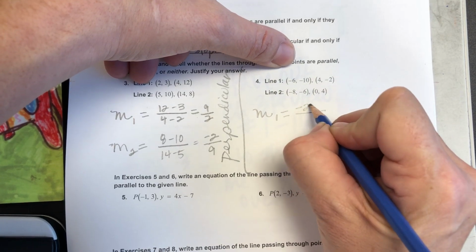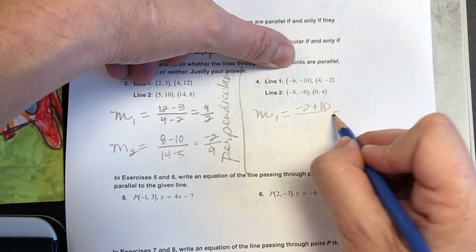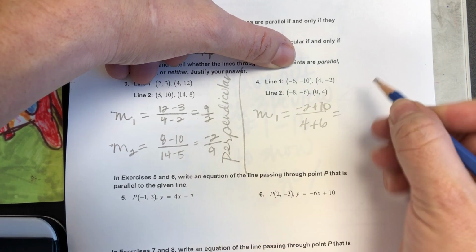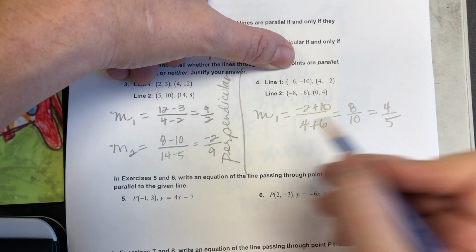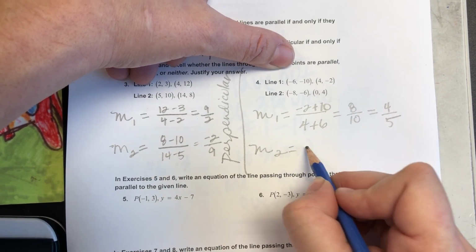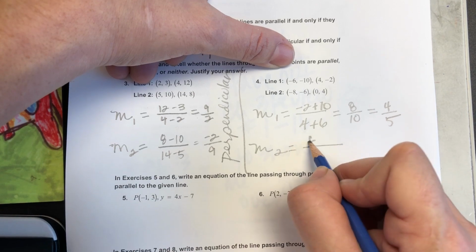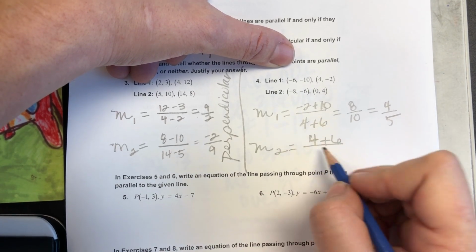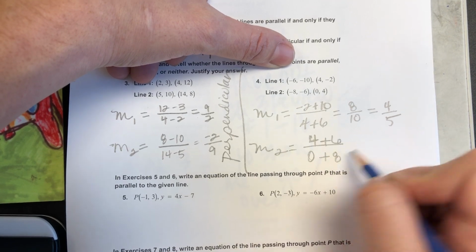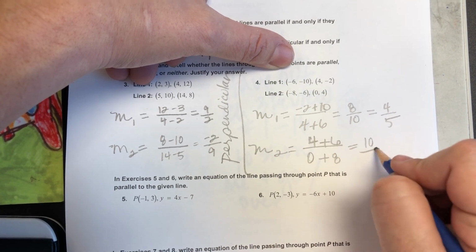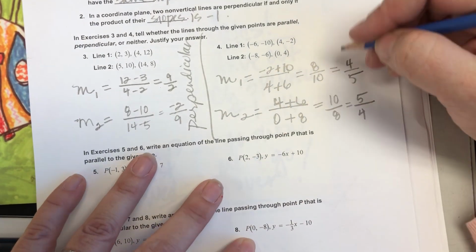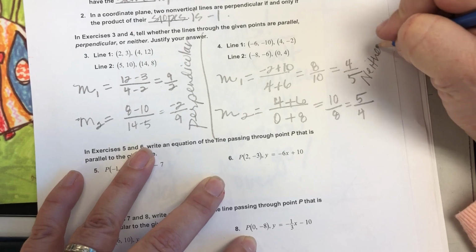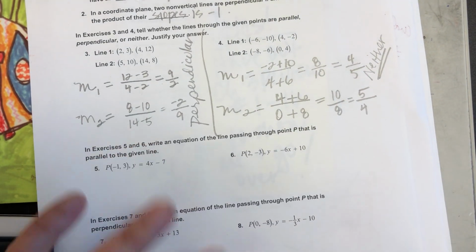When we go over to line 1 on number 4, -2 minus -10 is -2 plus 10. And then 4 minus -6 is 4 plus 6. So that's going to be 8 over 10. That reduces to 4/5. You guys want to reduce those fractions for your comparison. Line 2, 4 minus -6 is going to be 4 plus 6. 0 minus -8 is going to be 0 plus 8. That's going to be 10 over 8. That's 5/4. This is neither. These guys are reciprocals, but they're not opposite reciprocals, so this would not be parallel or perpendicular.